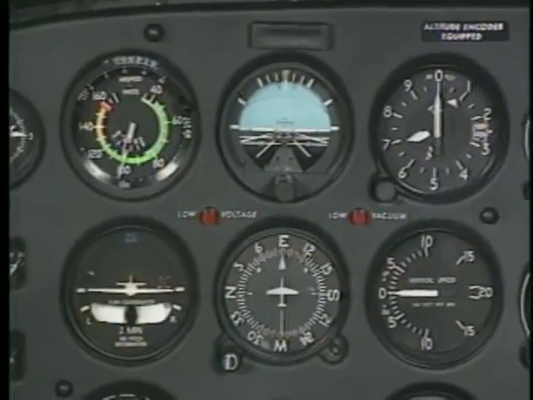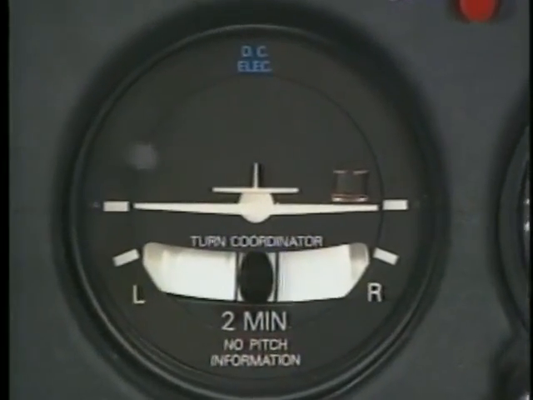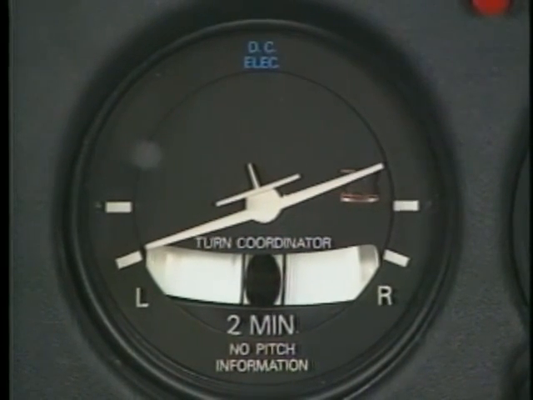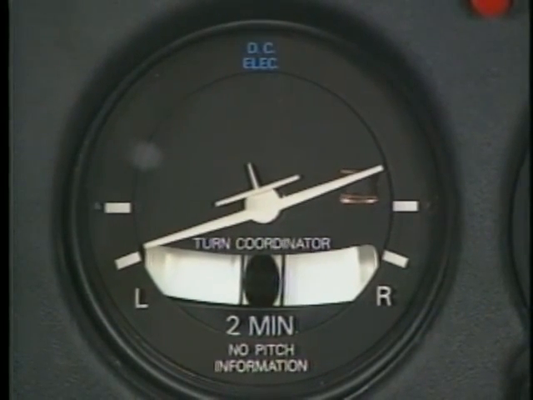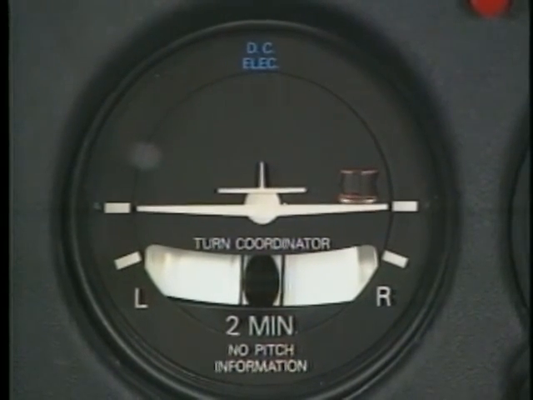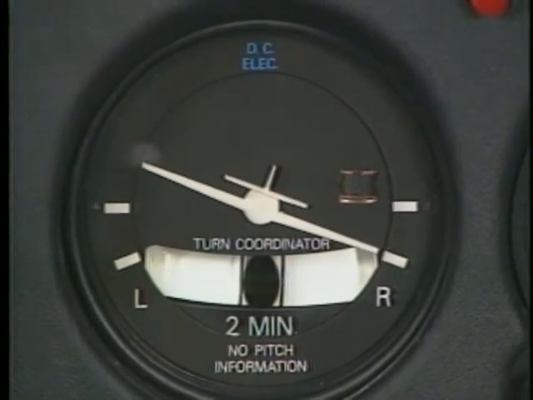The third gyroscopic instrument is the electrically powered turn coordinator. Although the miniature airplane looks like it is banking, it is only measuring the rate of turn or roll rate. It does not show angle of bank or pitch information. One of the most important uses of the turn coordinator is that it enables you to establish and maintain a standard rate turn, which is the rate you should use for most instrument maneuvers.